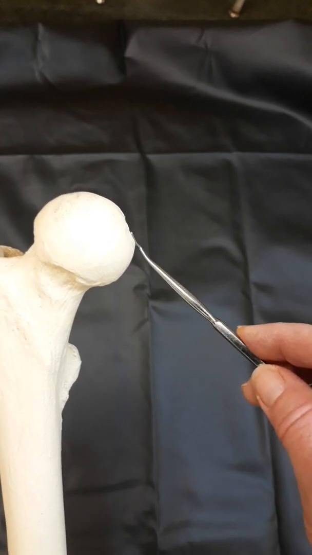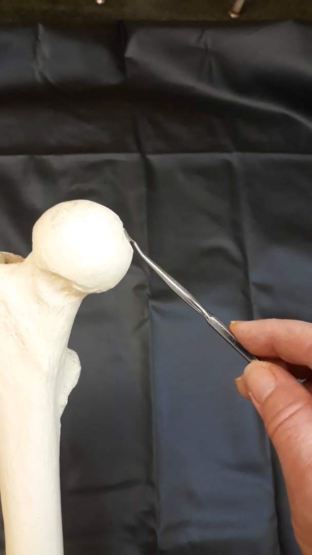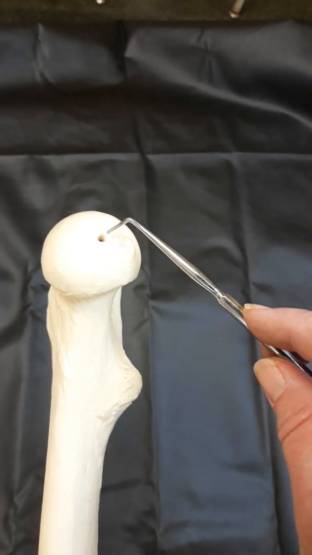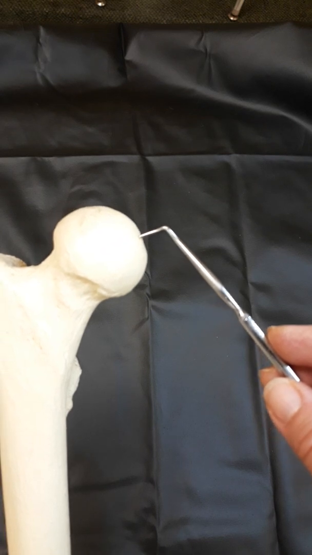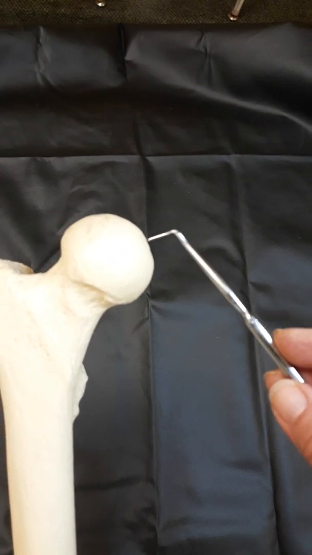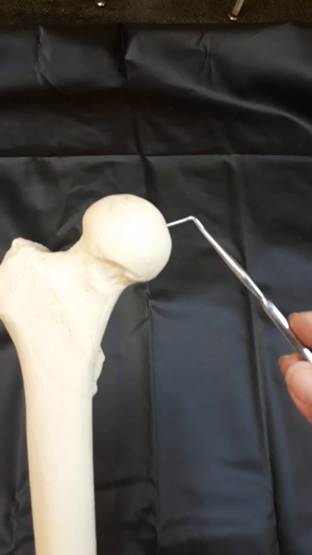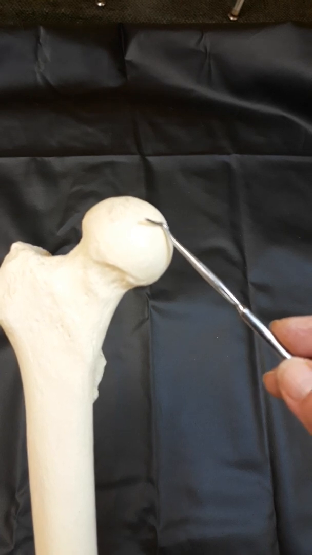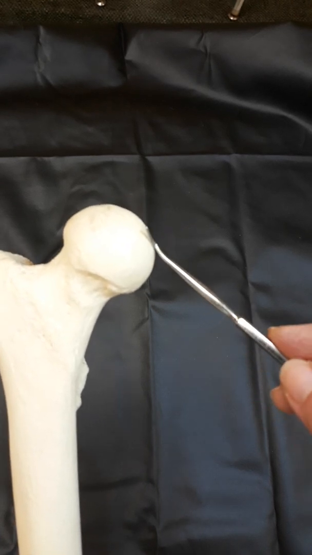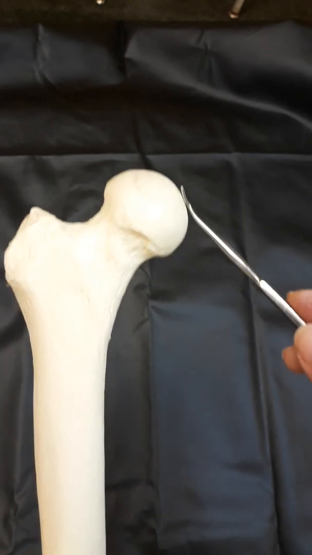This is called the fovea capitis. And this is the place where a ligament extends from the acetabulum to the head of the femur in order to hold it in place to form the hip joint. So it's going to hold the head of the femur in the socket of the acetabulum. So this flattened area that is on the head of the femur is called the fovea capitis.